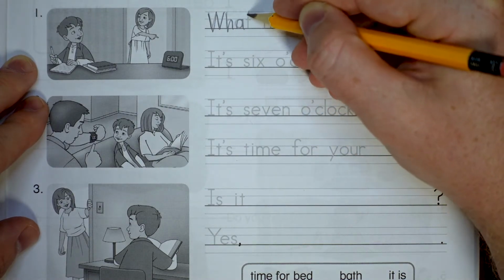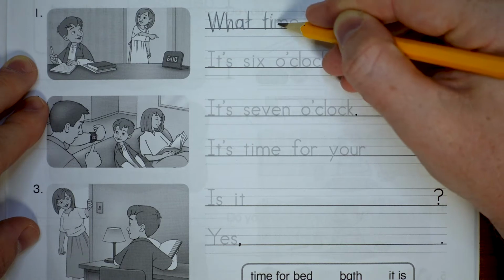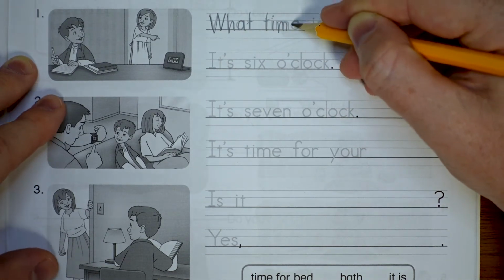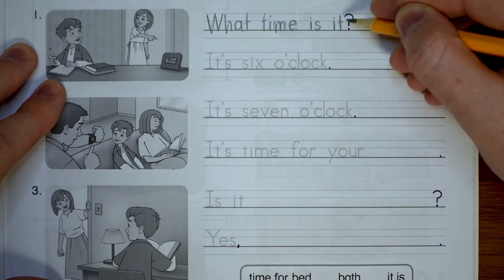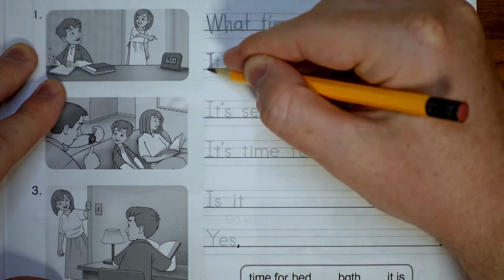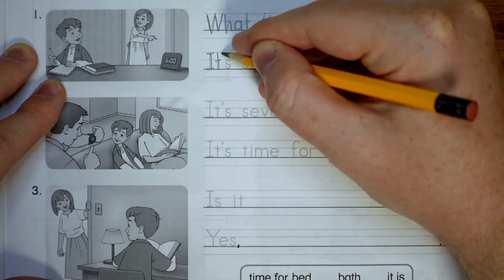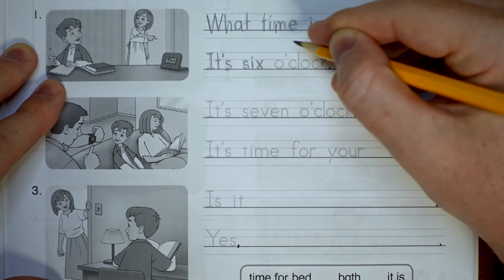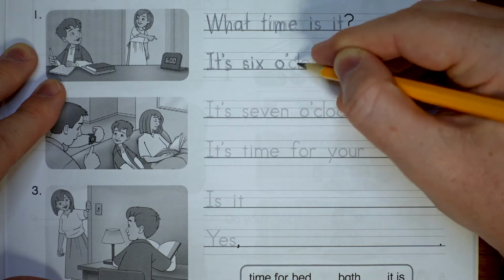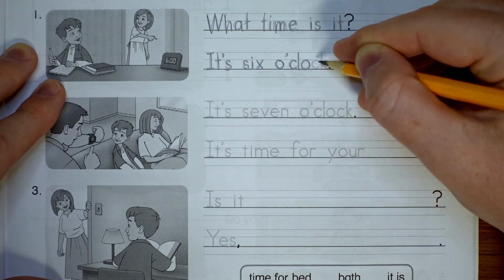What time is it? And time is a thing, so we can say it. It's, or it is, 6 o'clock.